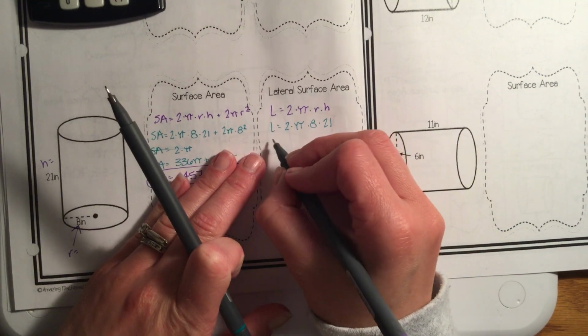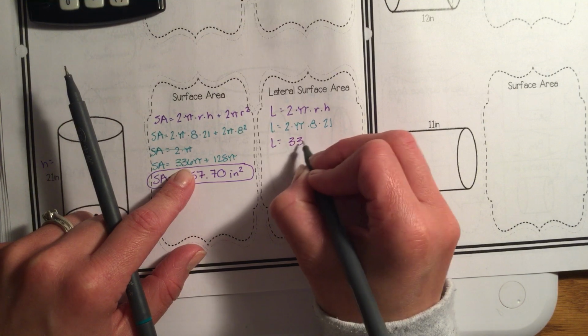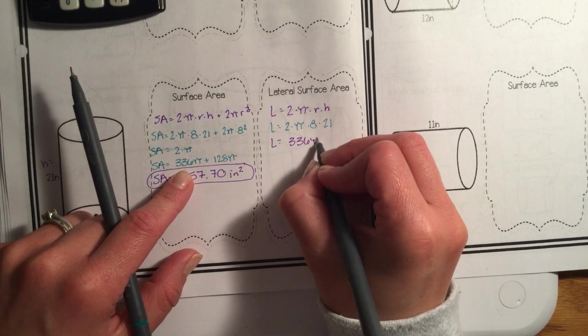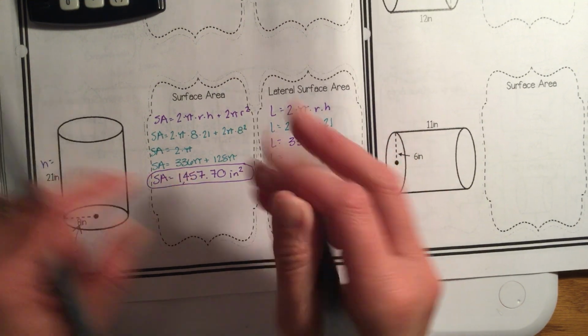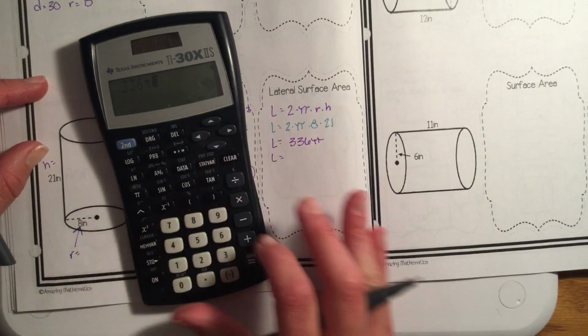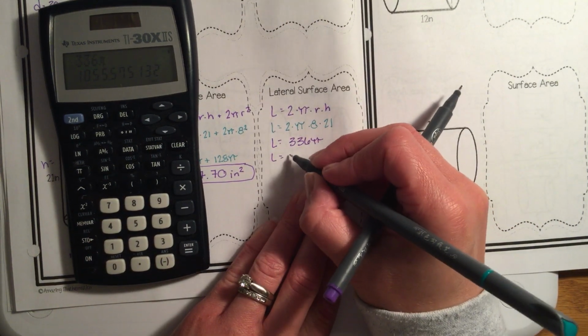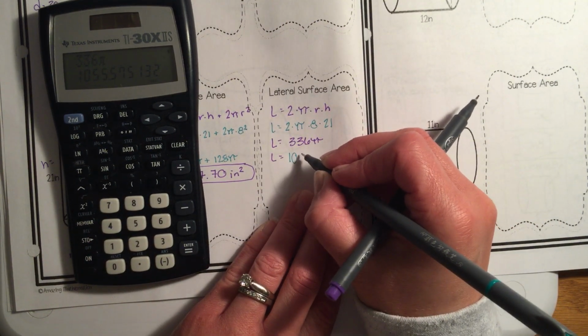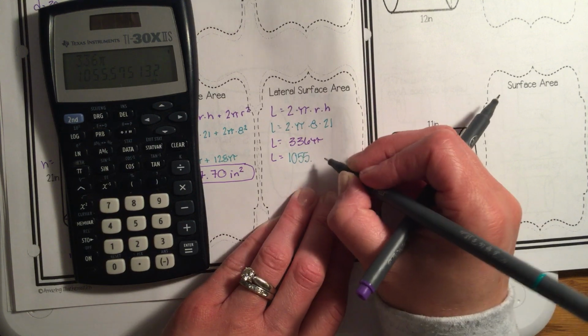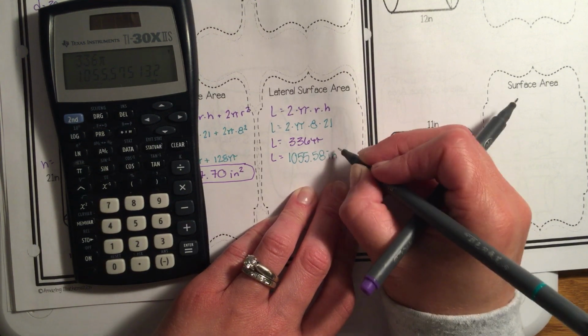We know what this gives us, so we did it right here. So showing your work is helpful. And then we just plug that in. 336 times pi equals 1055.58 inches squared.